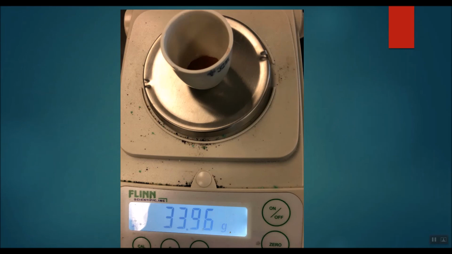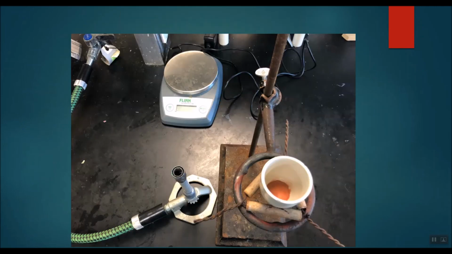33.96 is the answer. So we now have the mass of the copper in the crucible. That reading is going to be almost 96% crucible, and the rest is copper. The rest is what we need.